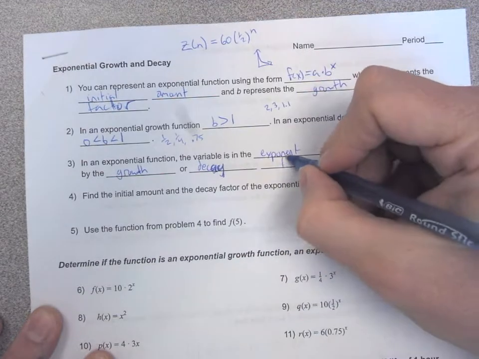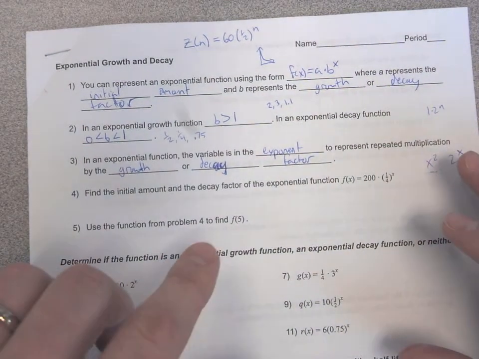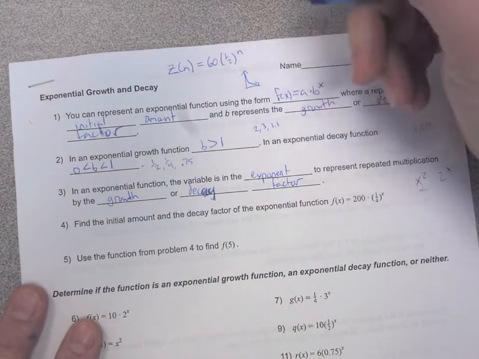D-E-C-A-Y. Okay, so let's take a look at this Zetonium one for a second. Let's say that 7 years have gone by.